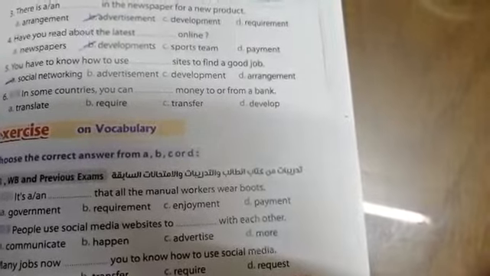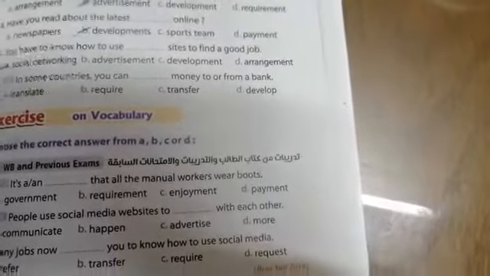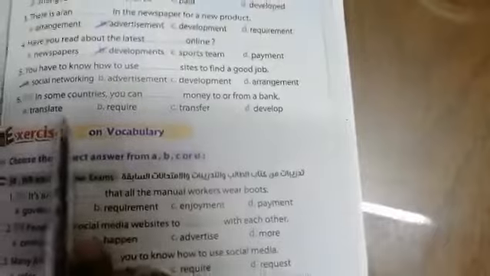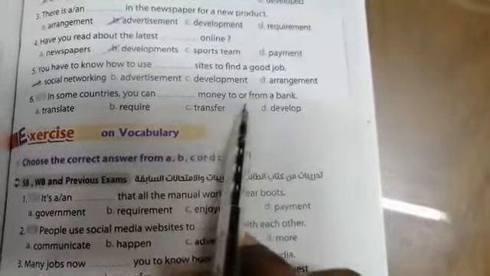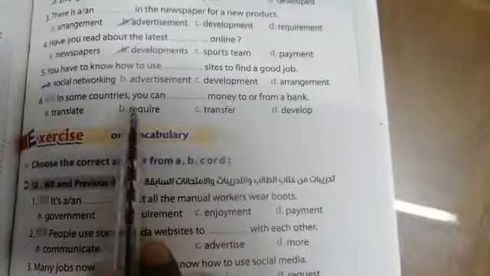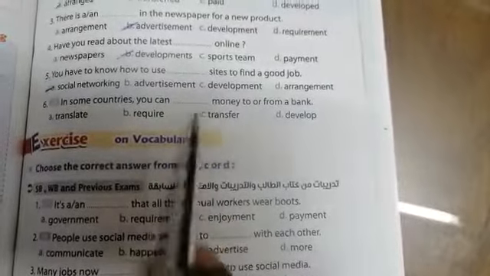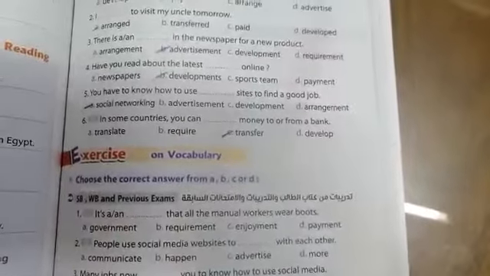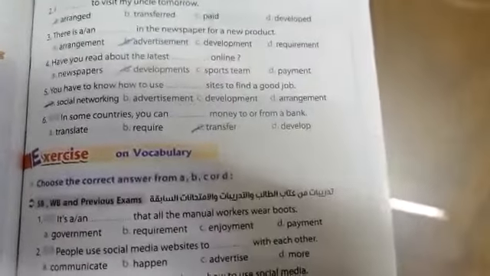Number 6, in some countries, you can translate, require, transfer, develop money to or from a bank. In some countries, you can transfer. Okay. Exercise 2.